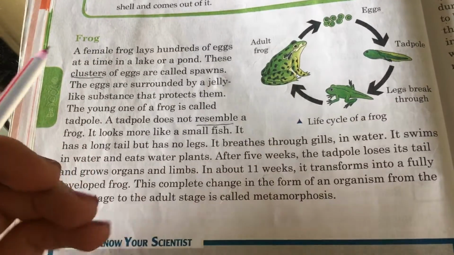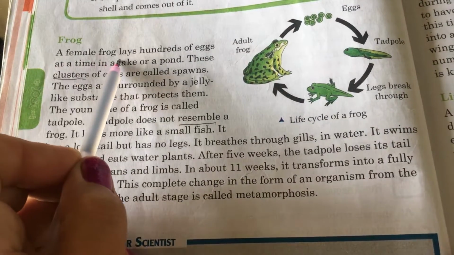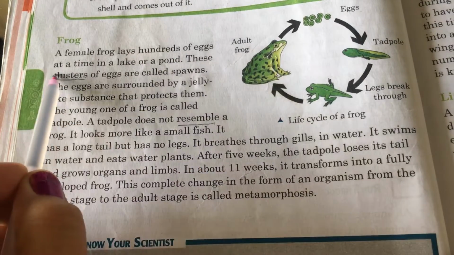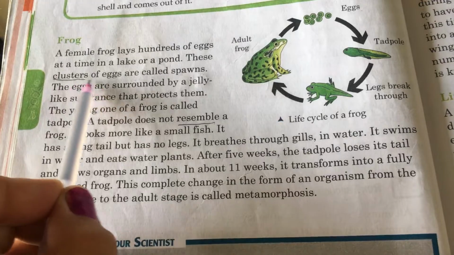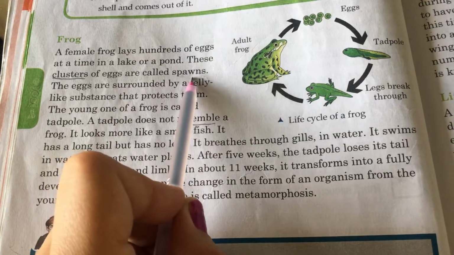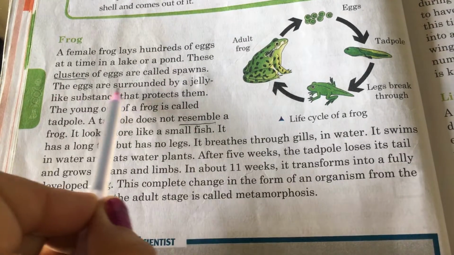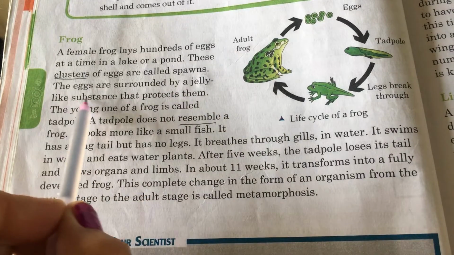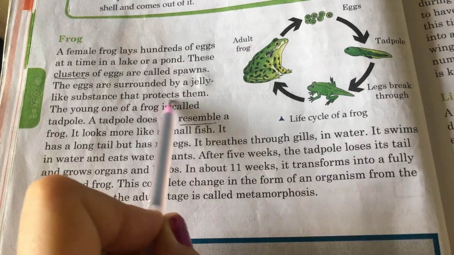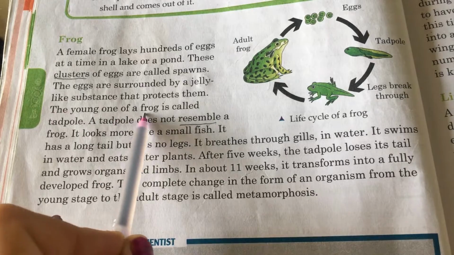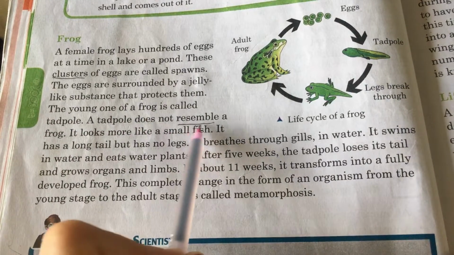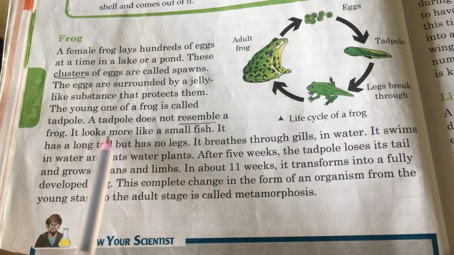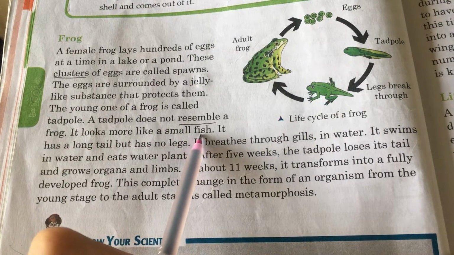Now, frog. A female frog lays hundreds of eggs at a time in a lake or a pond. These clusters of eggs are called spawn. The eggs are surrounded by a jelly-like substance that protects them. The young one of a frog is called tadpole. A tadpole does not resemble a frog. It looks more like a small fish.